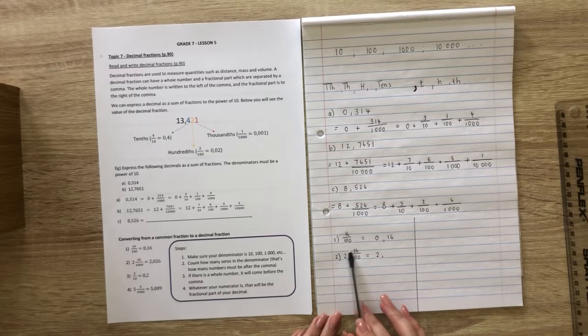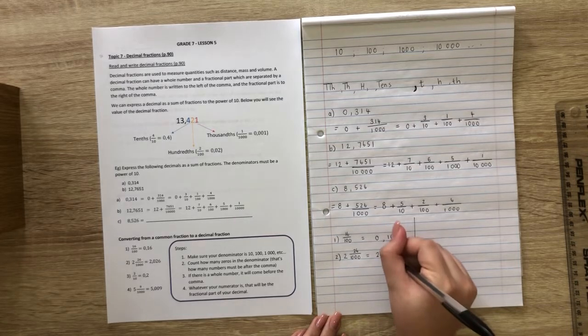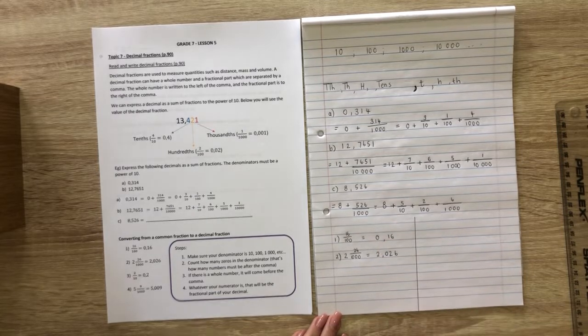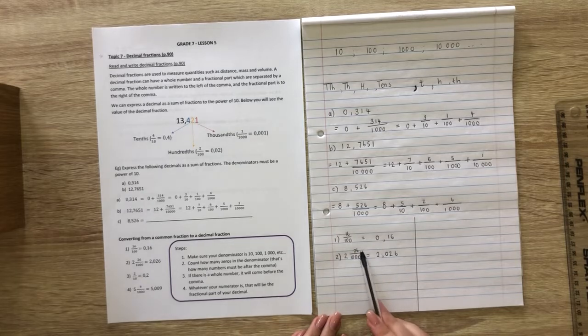Now, in my numerator, I only have a 26. But 3 zeros means I have to have 3 numbers. I don't have 3 numbers. So I need to put a 0 before the 2. I can't put it after the 2 because that would mean it was 260 over 1,000. It's only 26, so it's 0.26. And then you're done.